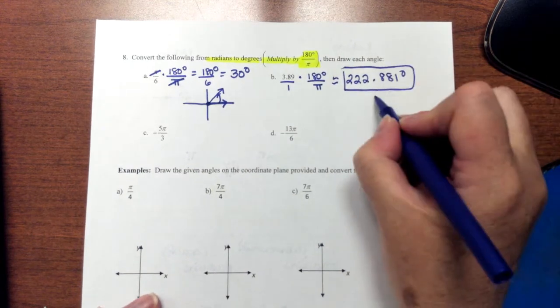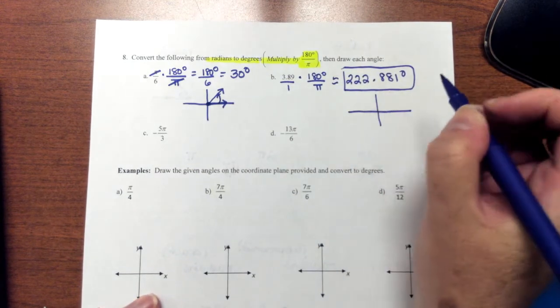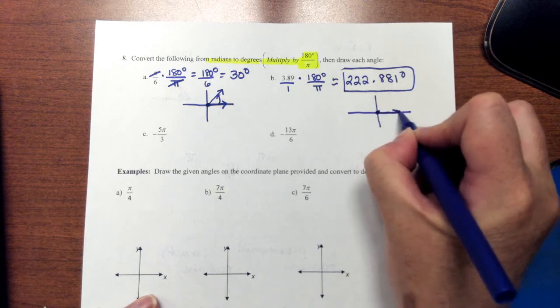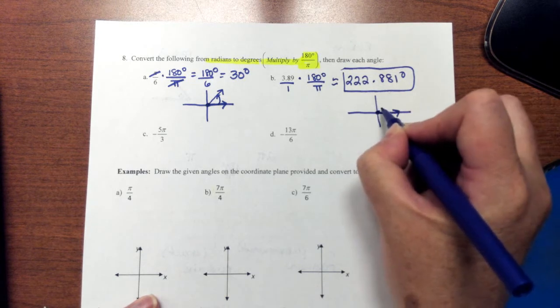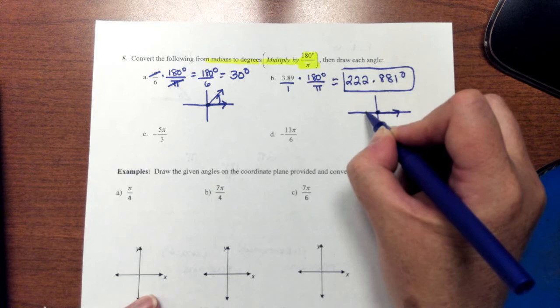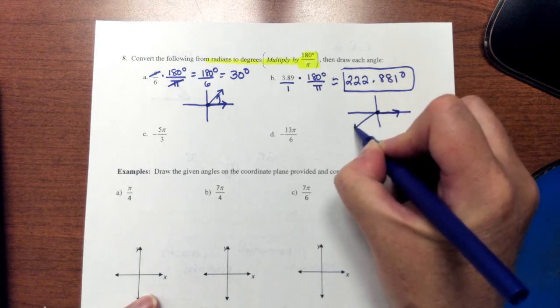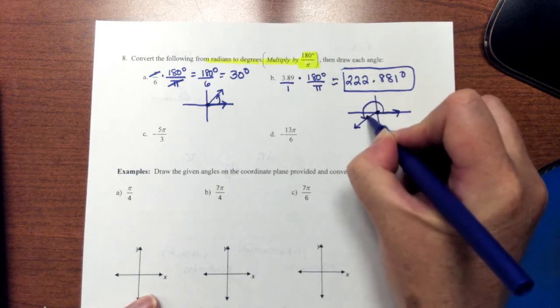So when I sketch an angle of 222.881 degrees, again, here is my initial side. Again, I have to go about 42 degrees more than 180. So this angle has a terminal side down there in quadrant 3.